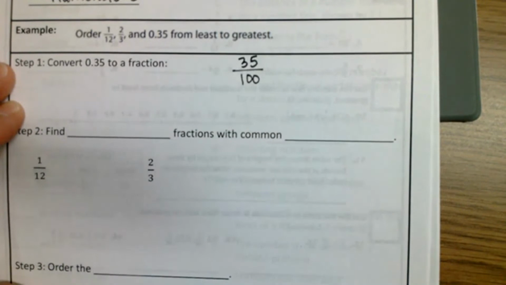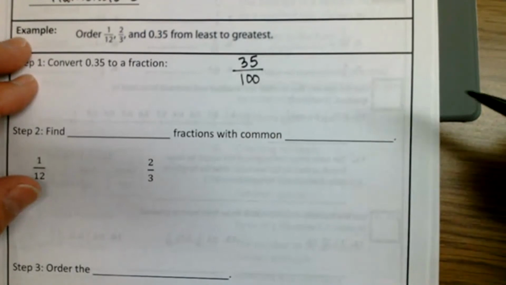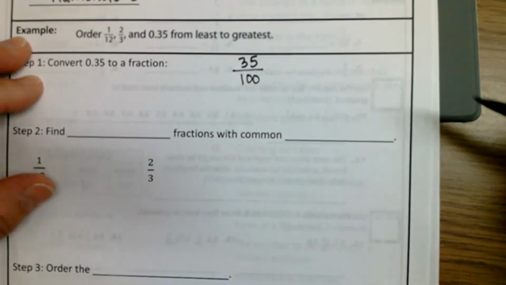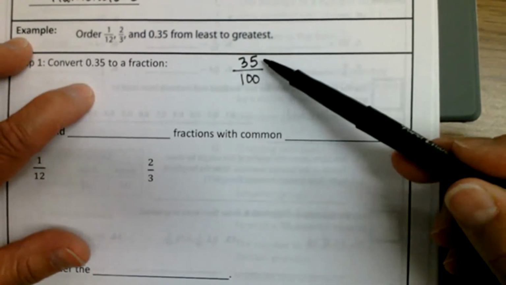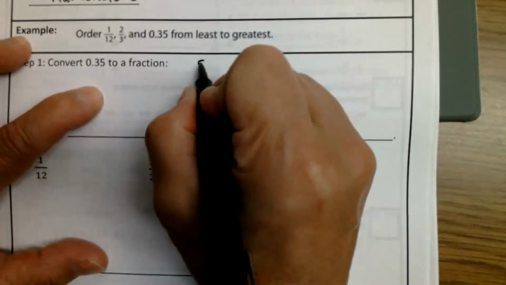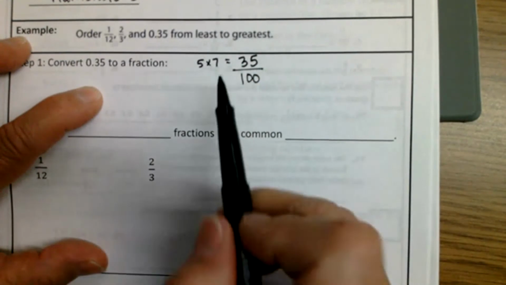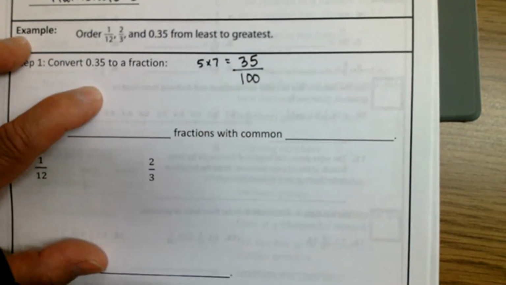This fraction can be simplified, so I'm going to reduce this fraction to lowest terms. Remember, to do that, I'm going to find the greatest common factor for 35 and 100. The greatest common factor for 35 and 100 is 5. So 5 times 7 equals 35. The 5 and 7 are factors of 35.